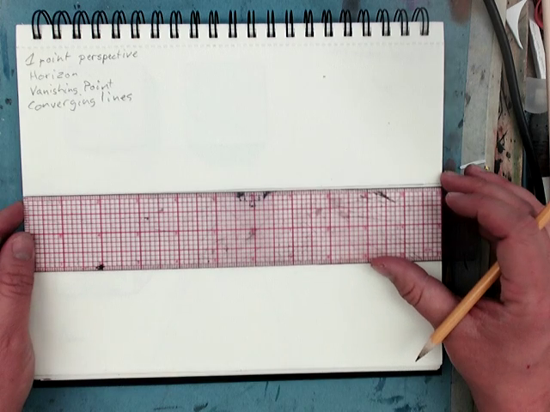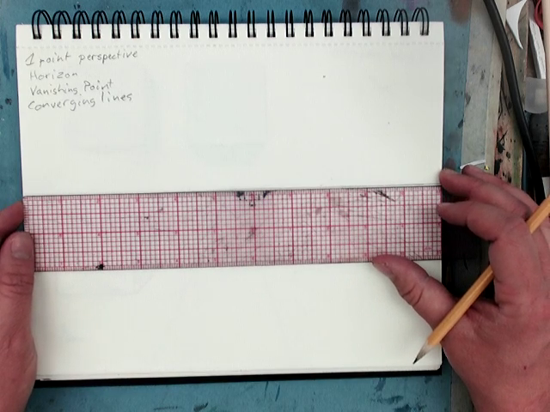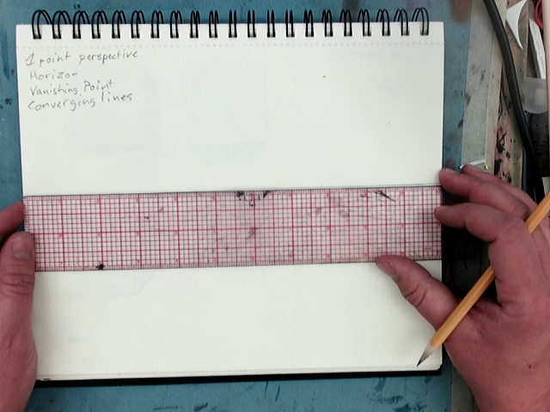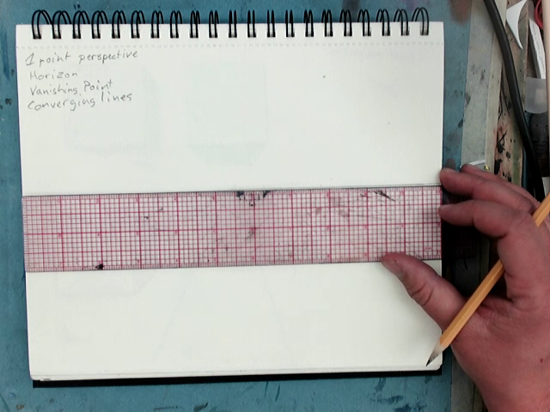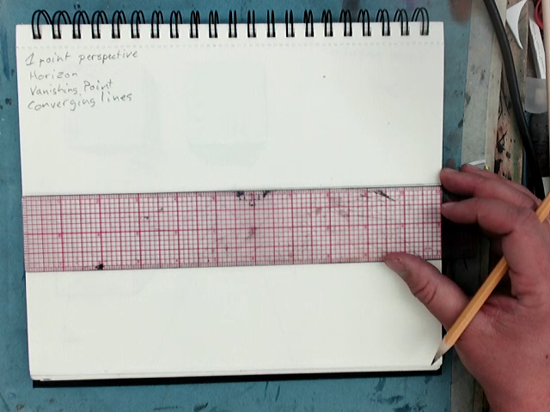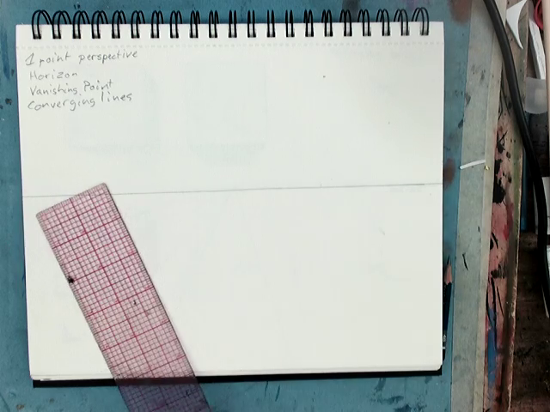How about vanishing point? Does anybody know what a vanishing point is? Sure. So, like, if you're looking at a road, it's how far you can see it go. Yeah, good. So let's think about that. One of the concepts we talked about a little bit is the idea that the farther something is away from you as the viewer, the smaller it's going to appear to be, right? So perspective uses this concept a lot.